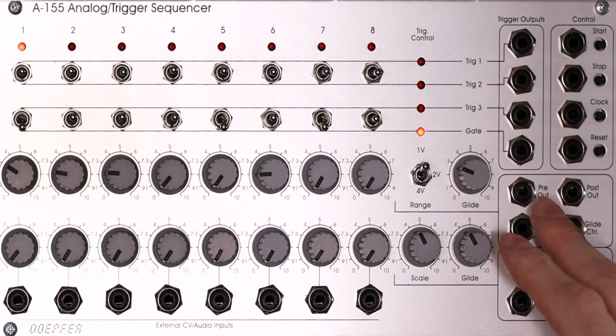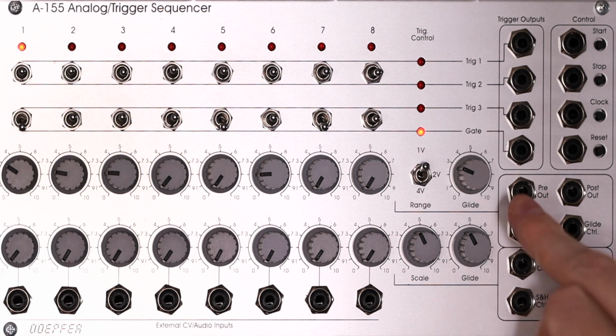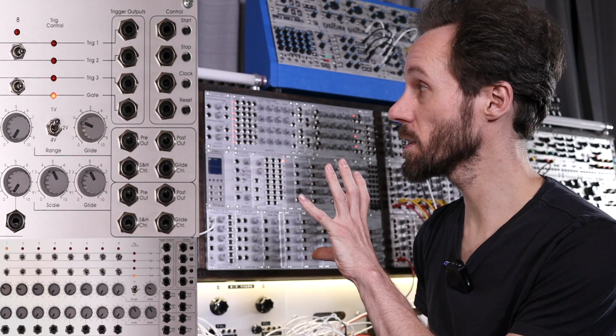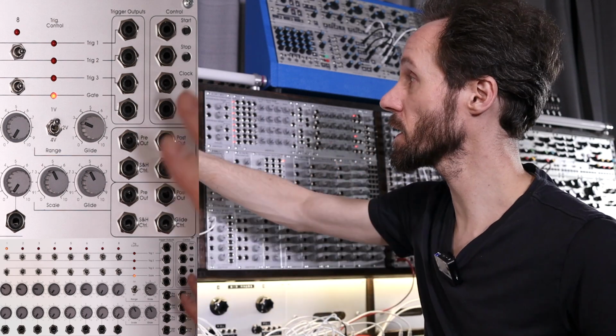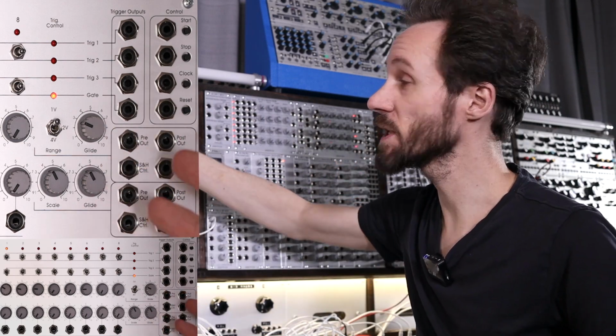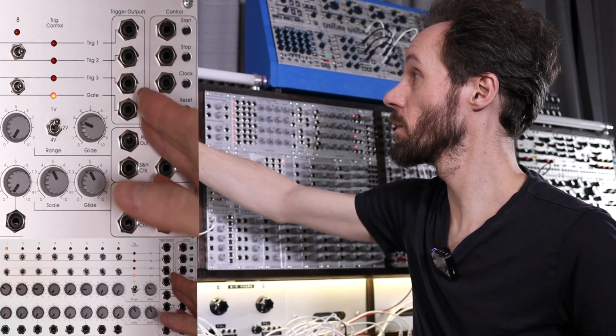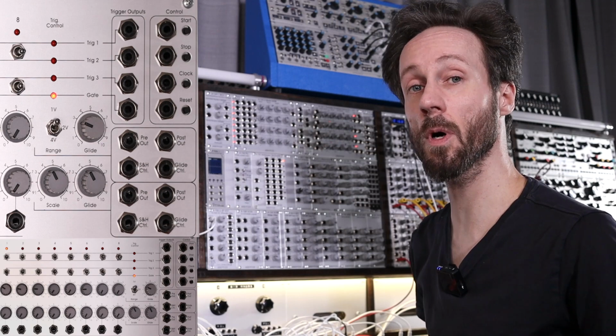You can trigger also the glide control and the sample and hold control, and that way it's a pretty interesting and pretty capable sequencer with 2 rows of control voltage, and a nice way to control it.